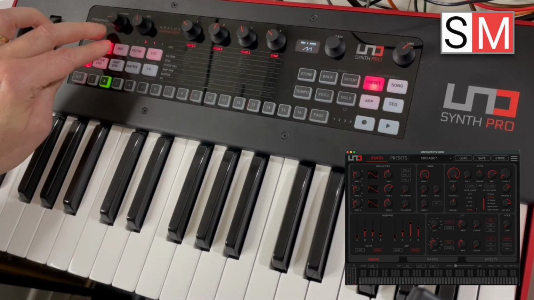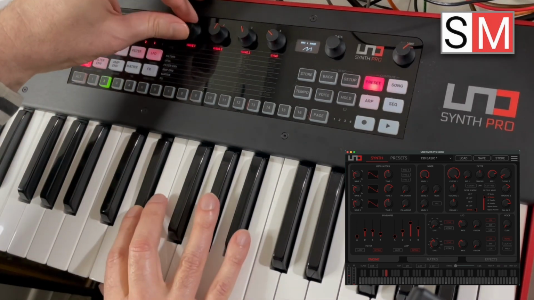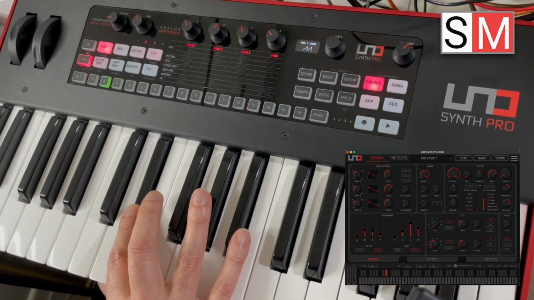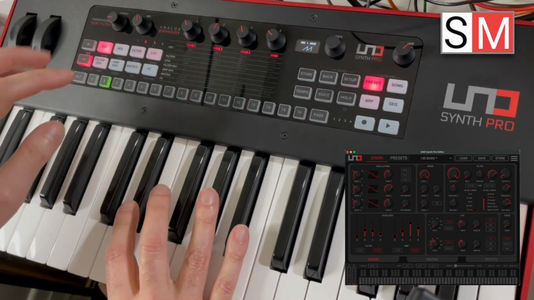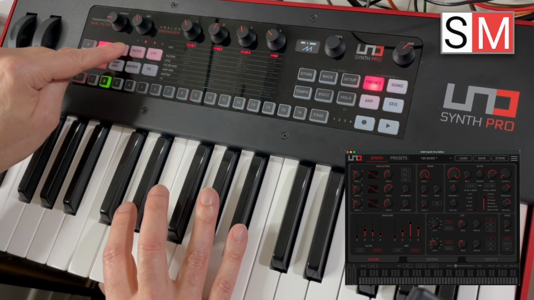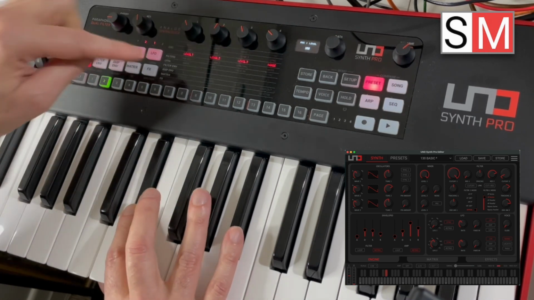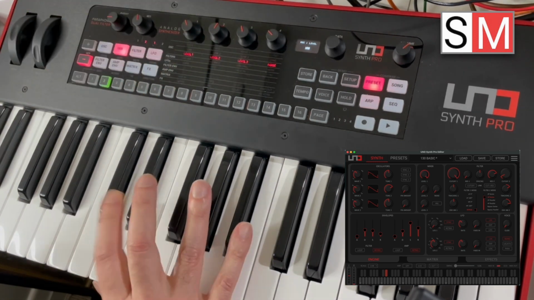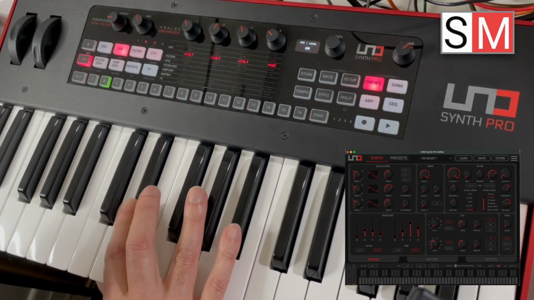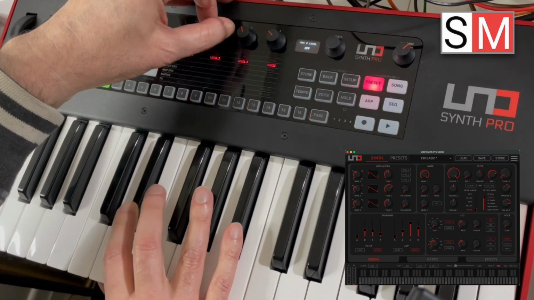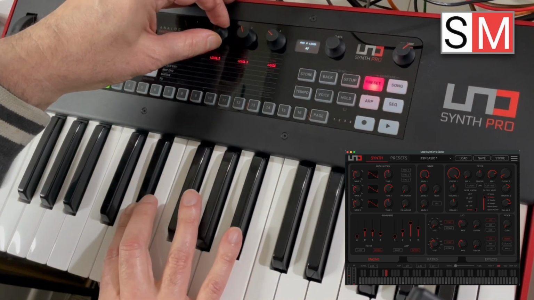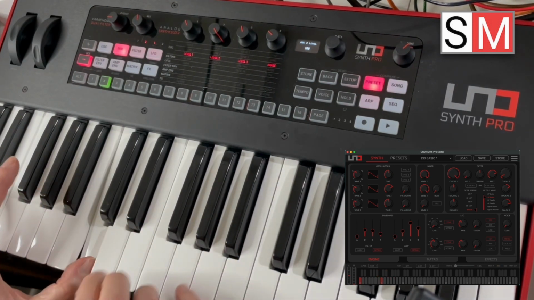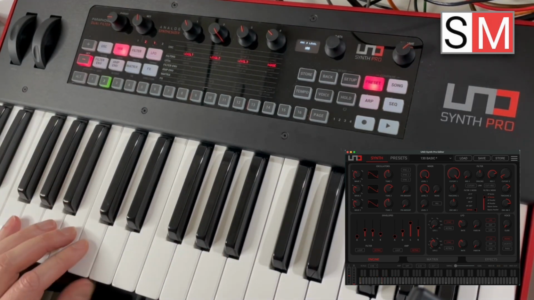Now each oscillator, I'll get that sawtooth back first, each oscillator has the ability to adjust its volume individually, which is with the mix section, and each section is labelled as level. We have a single oscillator going at the moment, but if I bring up the level of the second oscillator, let's get a little bit analog here.